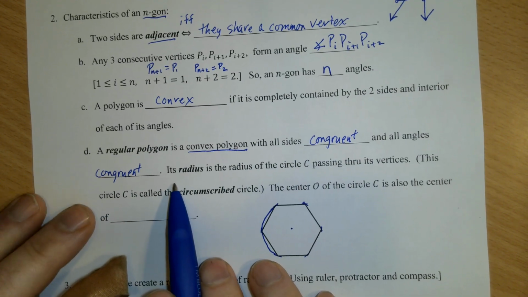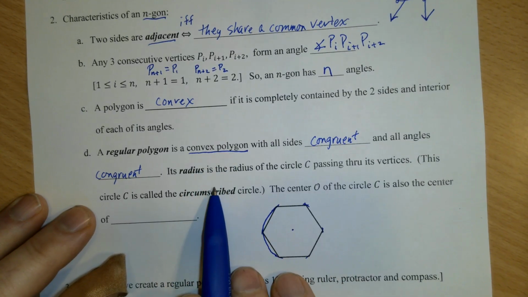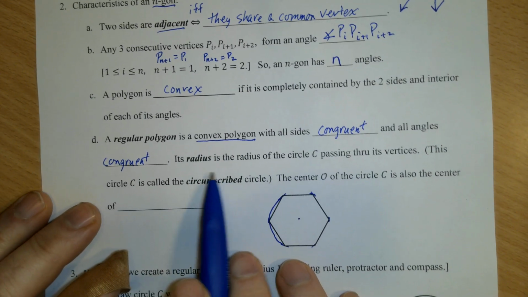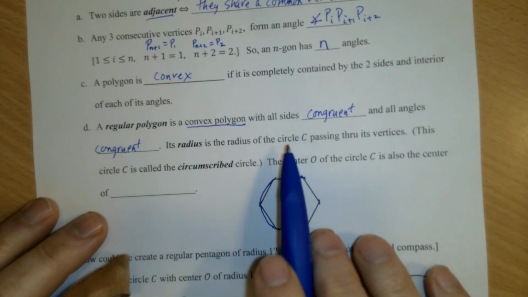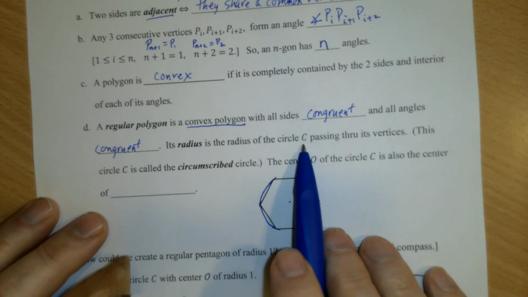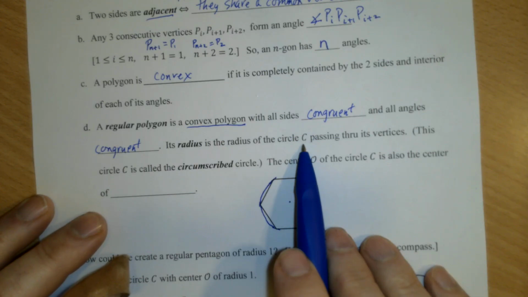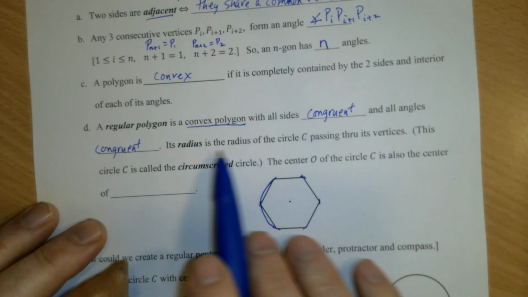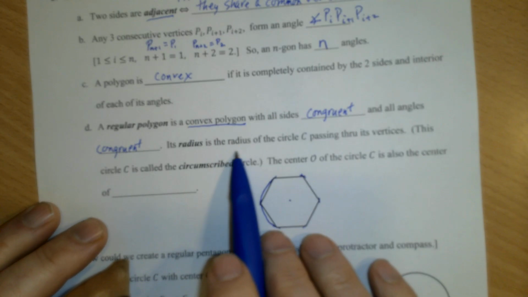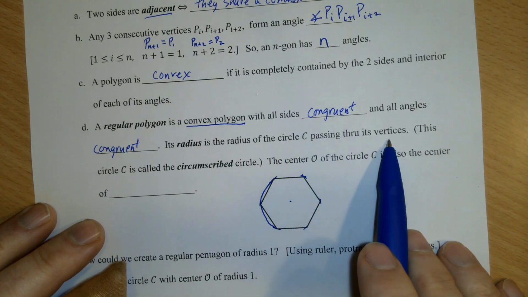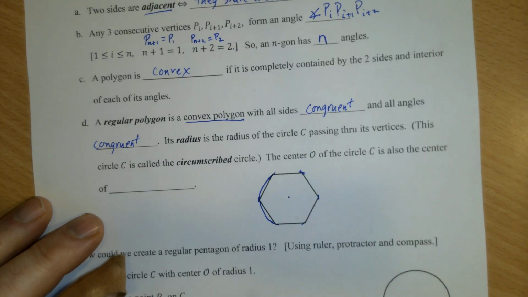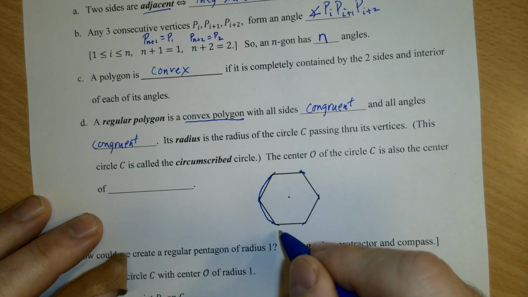Now, what is the radius of a convex polygon? The radius is the radius of the circle. Remember what that means, the distance from the center of the circle to a point on the circle. The radius of the polygon is the radius of the circle passing through all of its vertices. So I'm going to draw a picture here. I actually already started it. Here we have a hexagon.